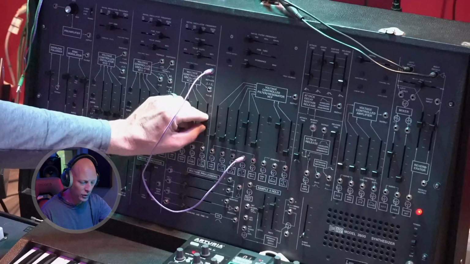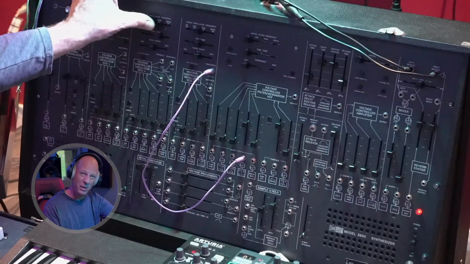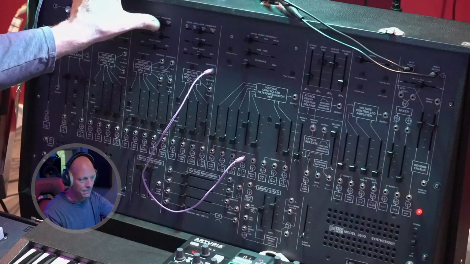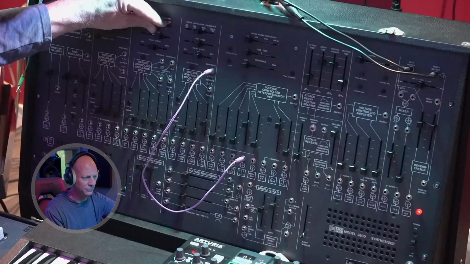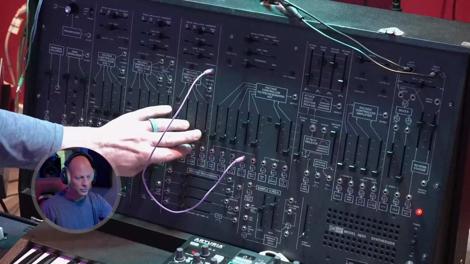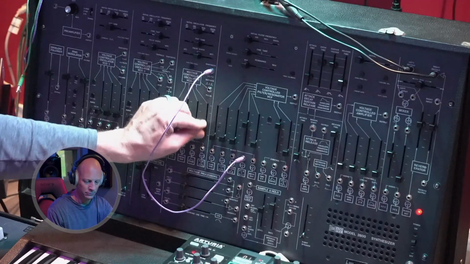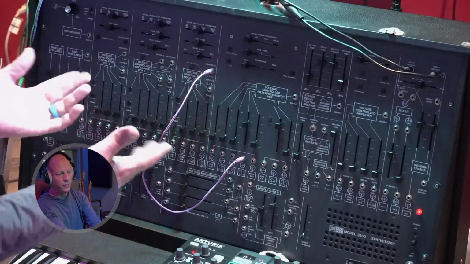So this is what it sounds like. A slow, big wave, it's really long. We don't want that. Too fast? Too fast. Maybe right in there. And then we have this control to bring it in and take it out. So we can go vibrato.